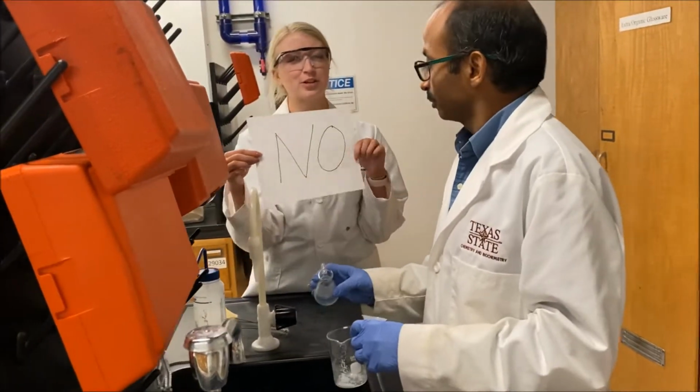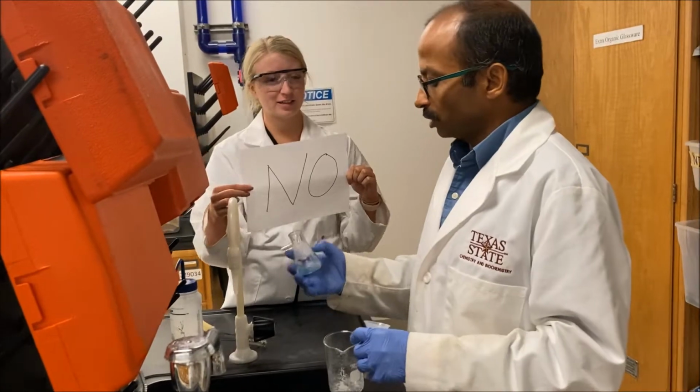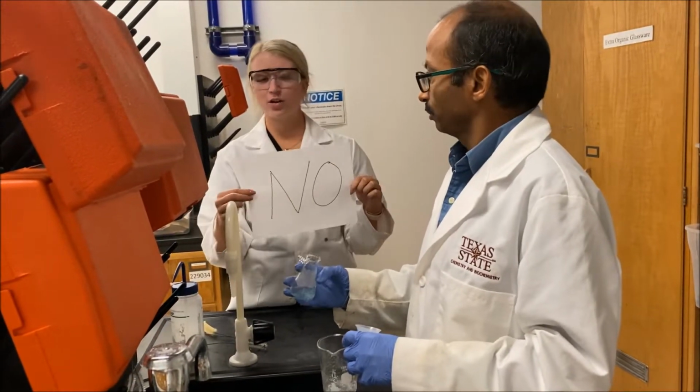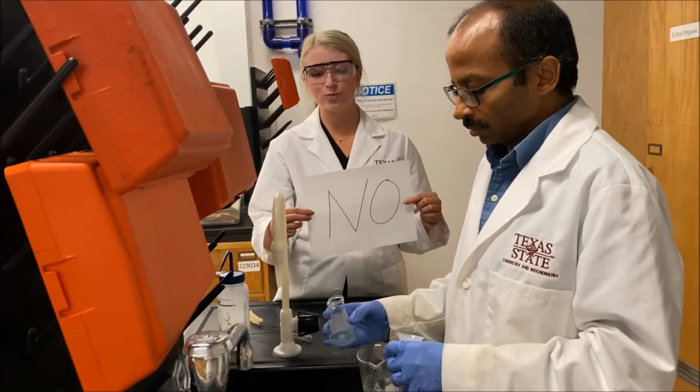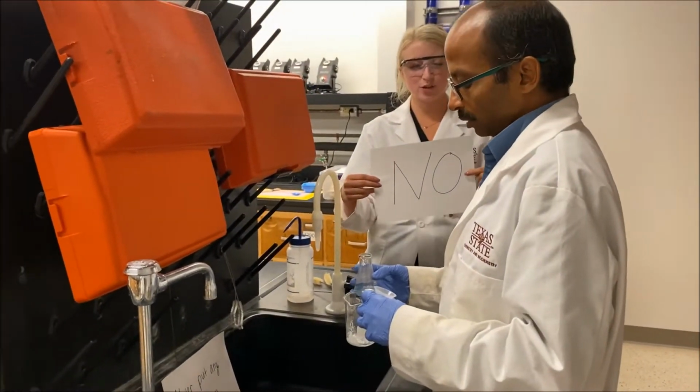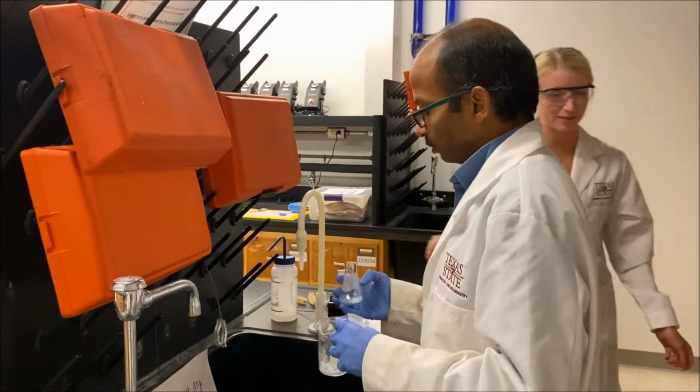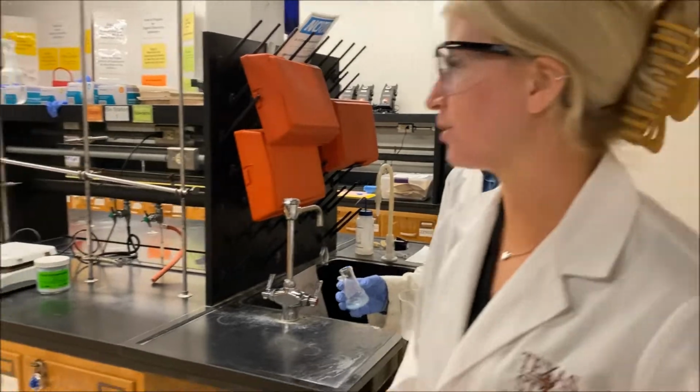No, absolutely no waste goes down the sink. Oh, this is water, aqueous waste only. No waste goes down the sink, only soap and water. Only soap and water? Let me show you where to properly dispose of those. Okay, yes, please. Come down this way.